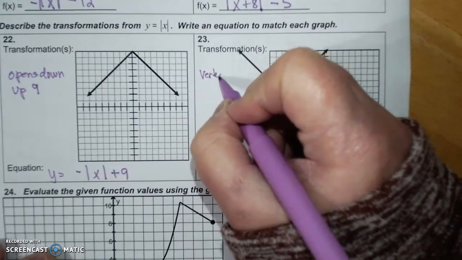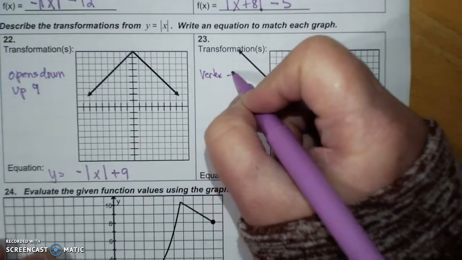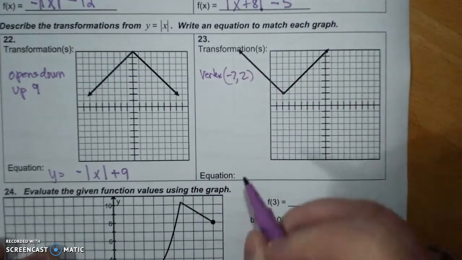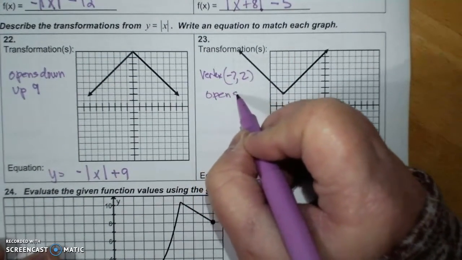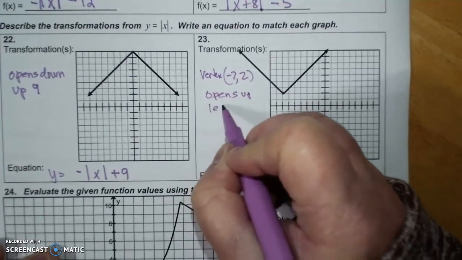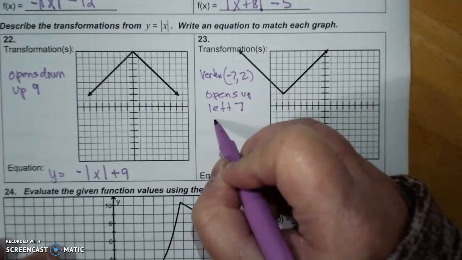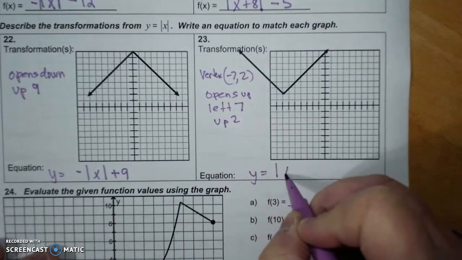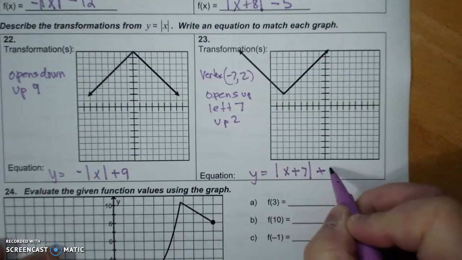Vertex at negative 7, 2. Equation, opens up, left 7, up 2, y equals absolute value of x plus 7, plus 2.